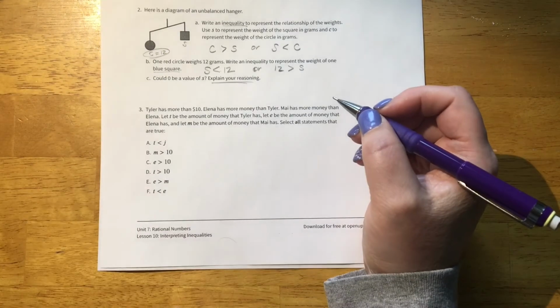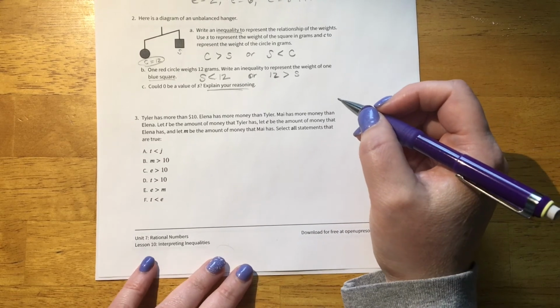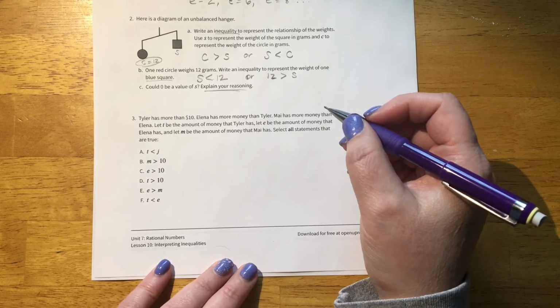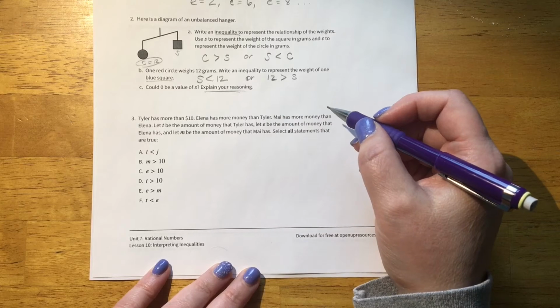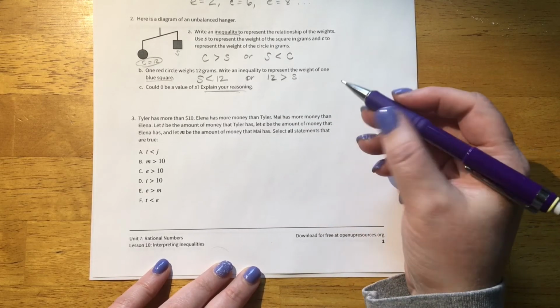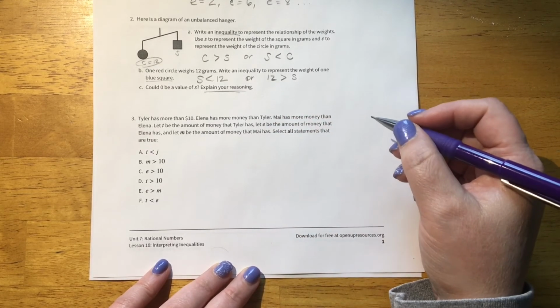Moving down to number 3 now. Tyler has more than $10. Elena has more money than Tyler. Mai has more money than Elena. Oh, goodness, we're going to have to jot some notes down to keep track of all that.